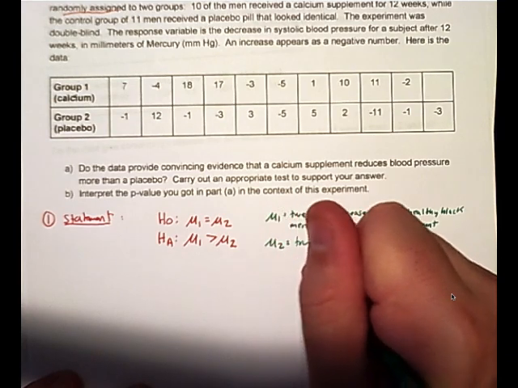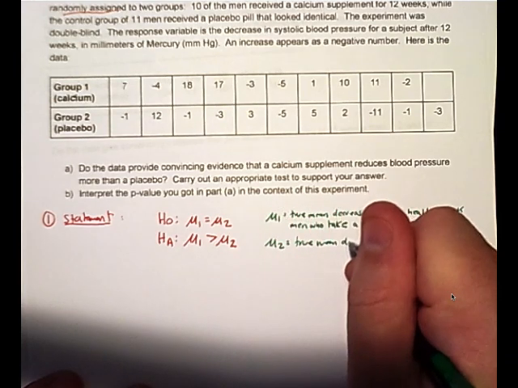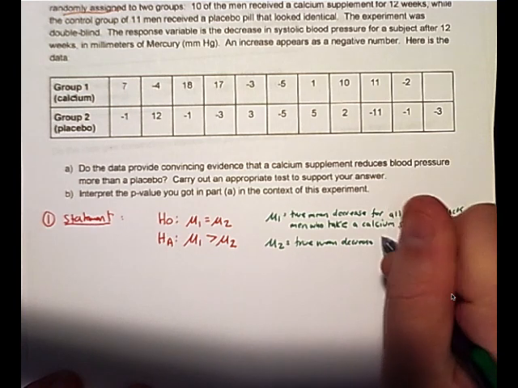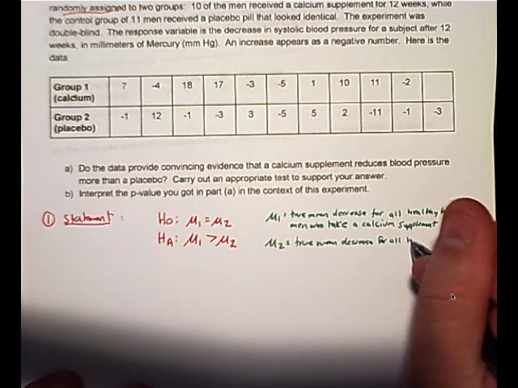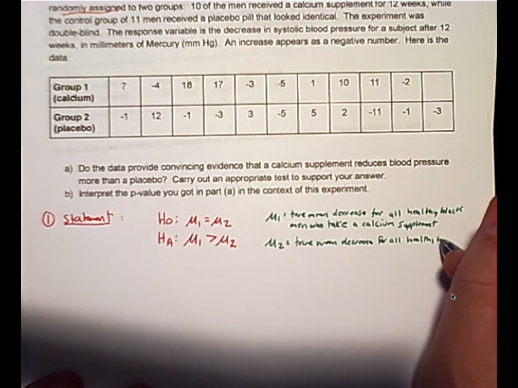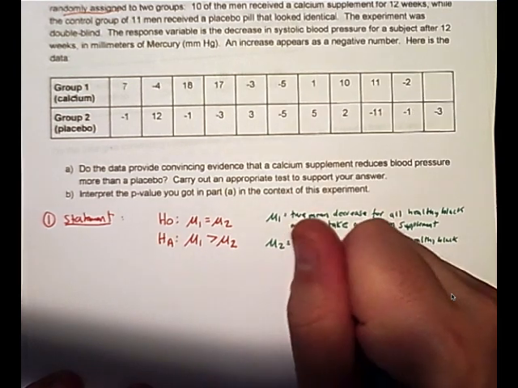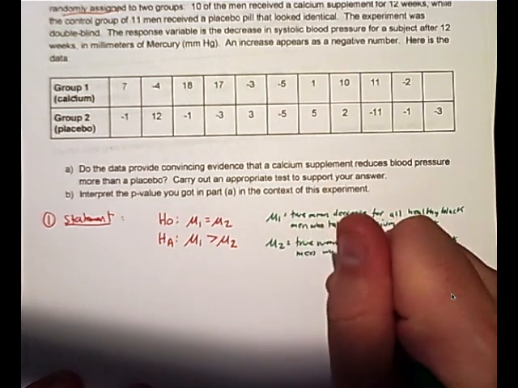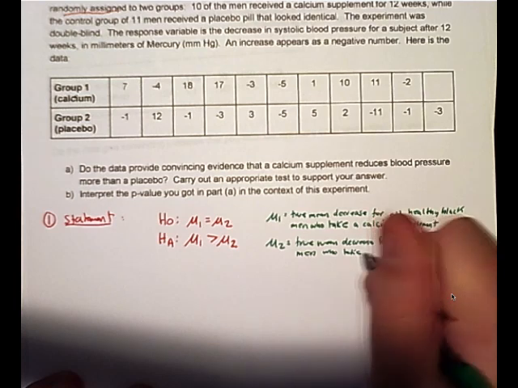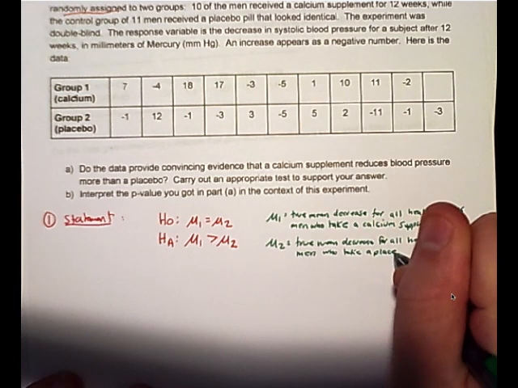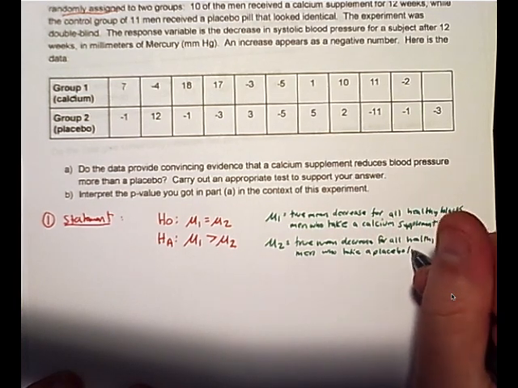That's the true mean decrease for all healthy black men who take a placebo or no drug.